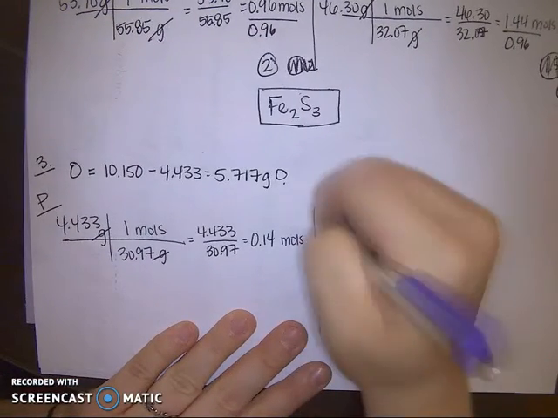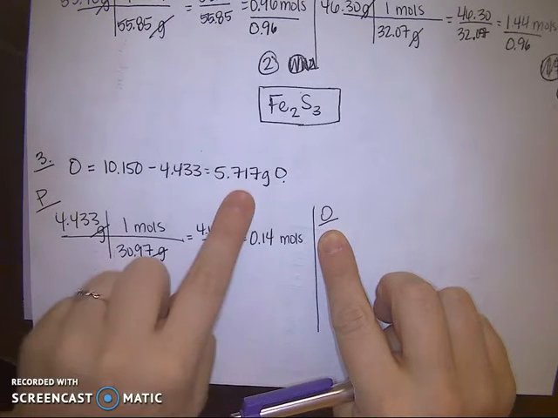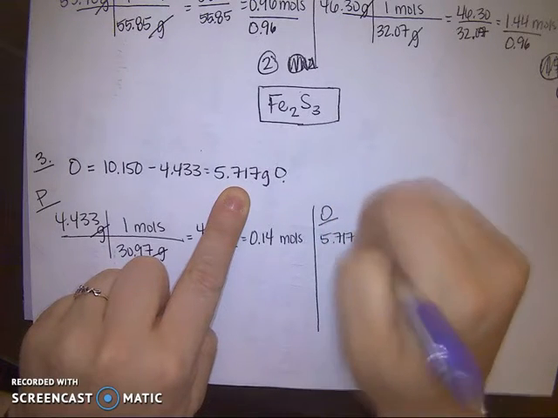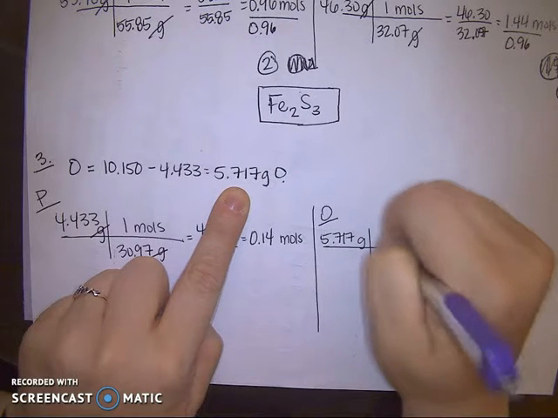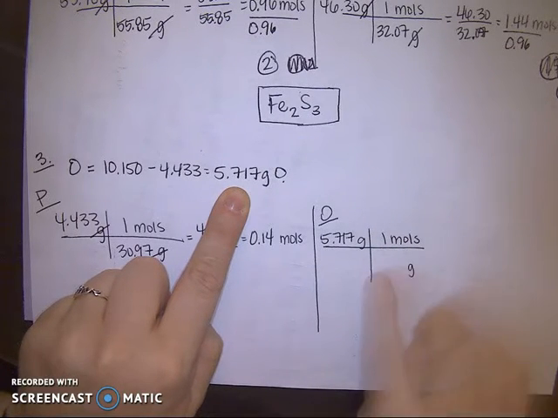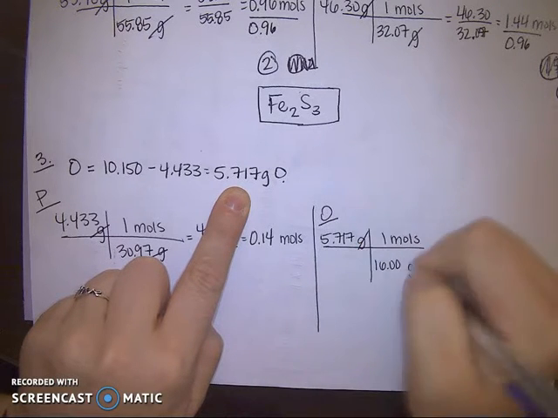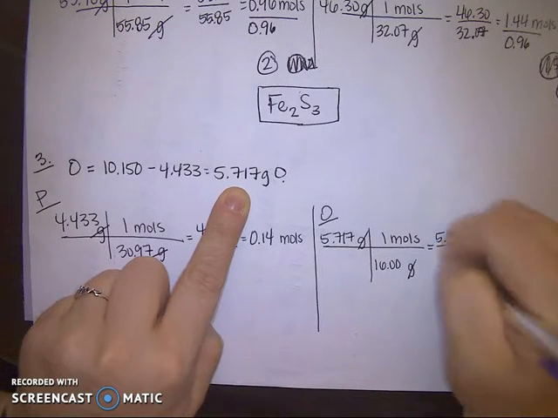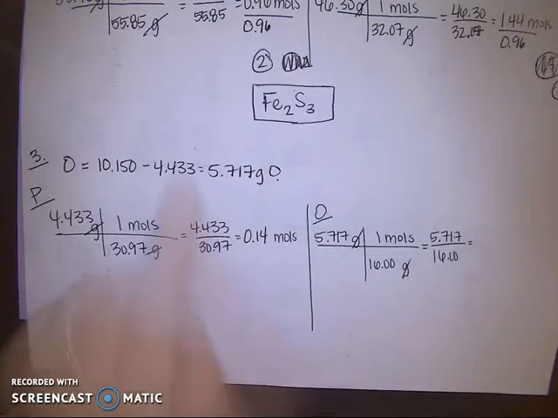I'm going to do the exact same thing with oxygen. I'm going to take the calculated mass that we just found for oxygen, which was right here, and say 5.717 grams. I'm going to convert that into moles. So grams has to go on the bottom, 1 mole has to go on top. The grams from the periodic table, oxygen is 16.00. Cross out the same on the top and the bottom, and I'll end up with 5.717 divided by 16.00. And that, when I plug it into my calculator, is equal to 0.36.